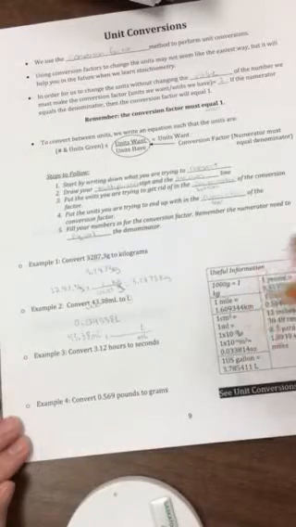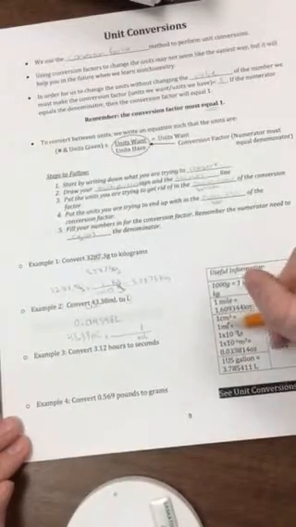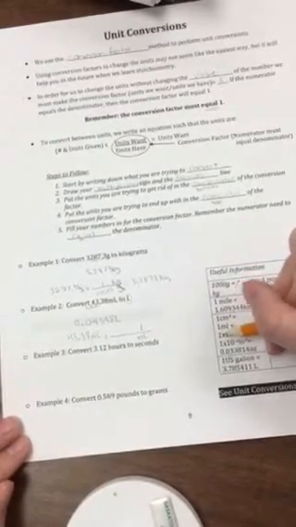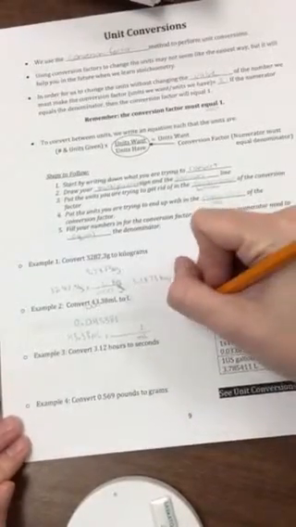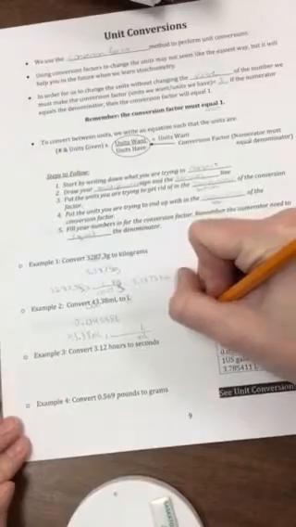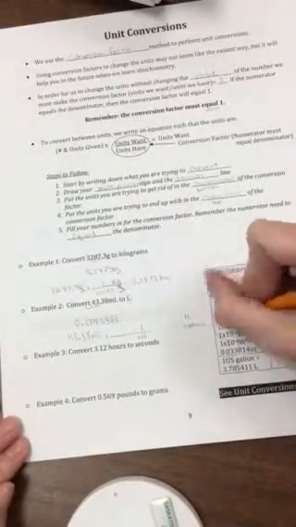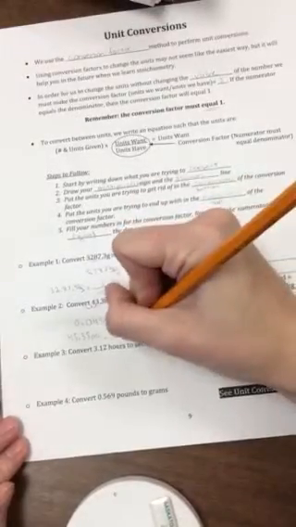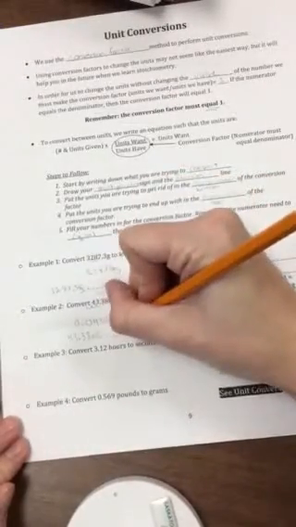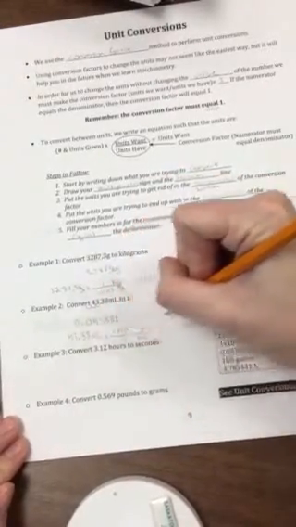I think this should be liters. So 1 milliliter equals 1 times 10 to the negative 3 liters. Also, you could do 1 liter equals 1,000 milliliters. Either of those is fine, but since this is the one given to us, we'll go with that. So 1 milliliter equals 1 times 10 to the power of negative 3 liters.